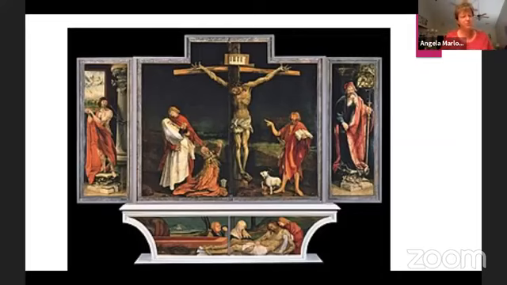I won't wait too long, because I didn't actually know. It's John the Baptist. Okay. So Grunwald put John the Baptist in this crucifixion scene, but you see what John the Baptist is doing? He's pointing to Jesus. Now, in this picture, we see a lamb. Okay.